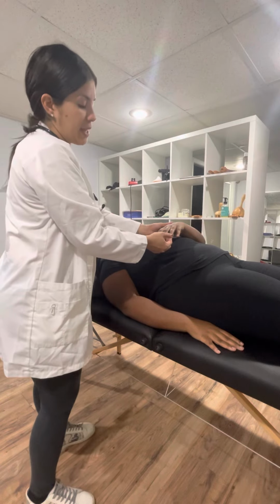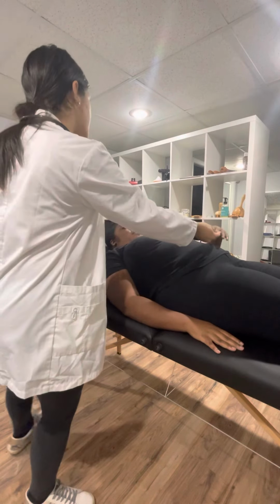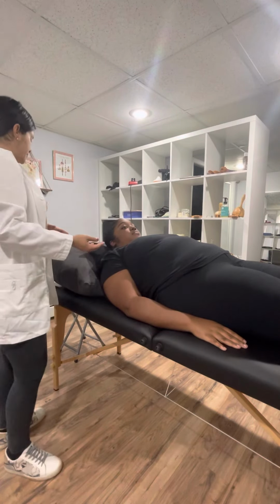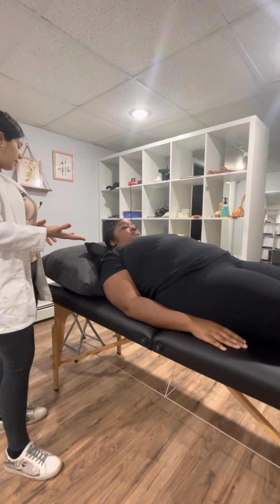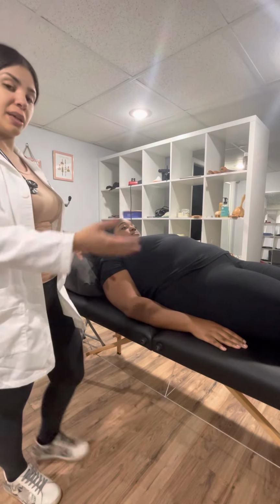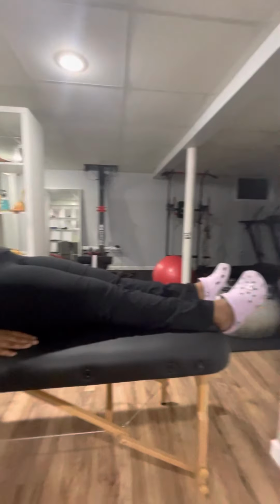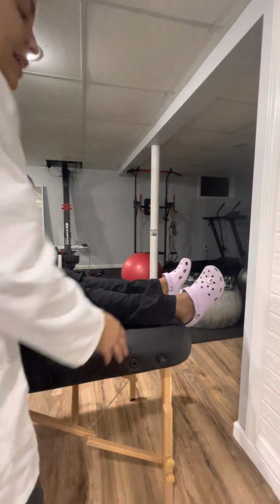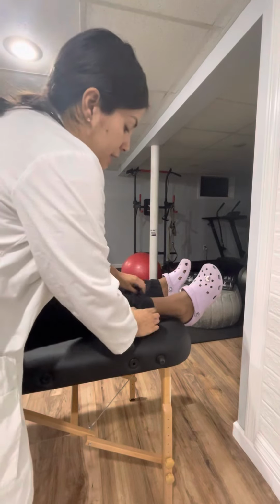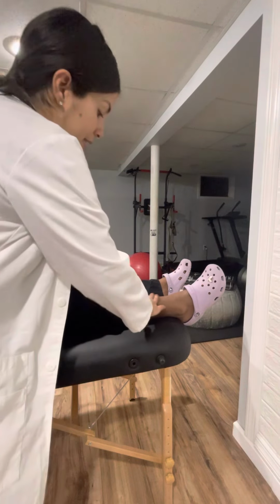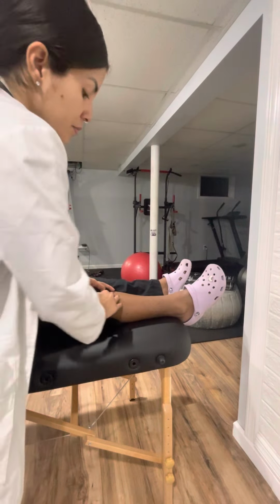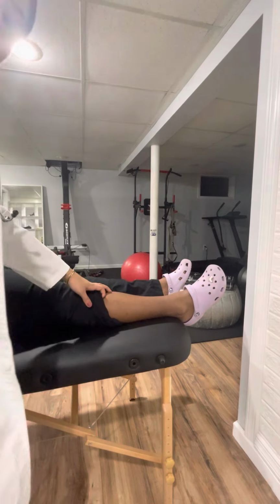And there it is. We see that capillary refill, which is considered normal. We can also check her extremities down at her legs for any edema, any veins, any venous problems that she may have.